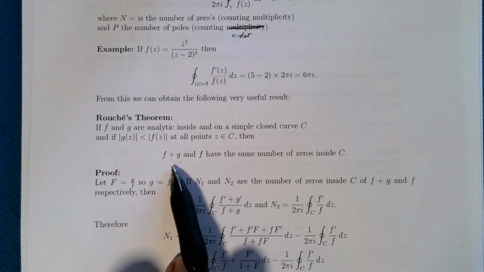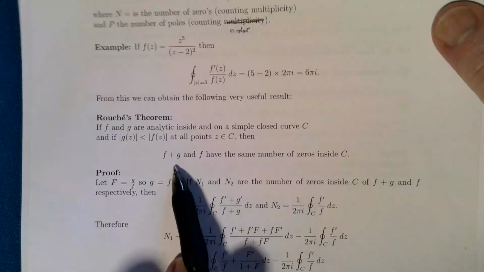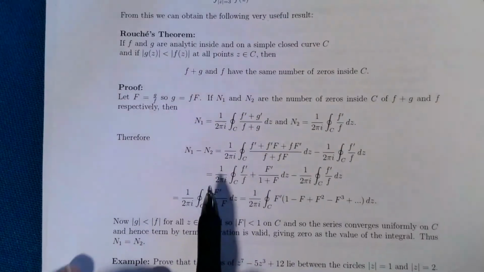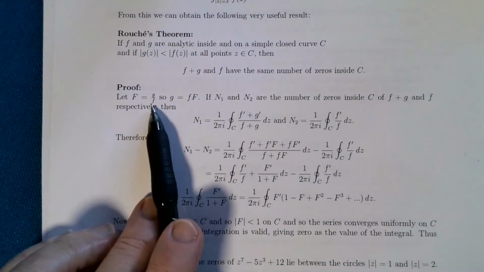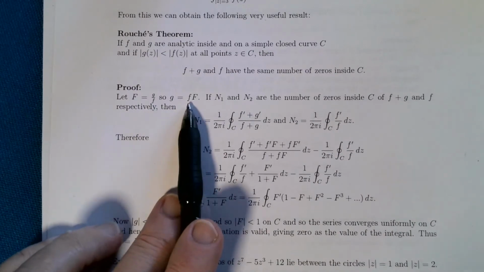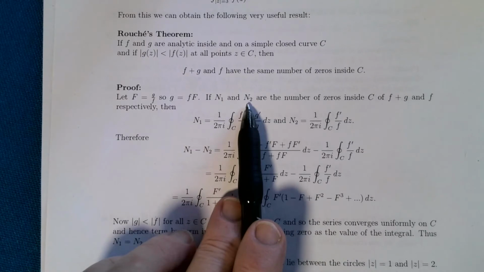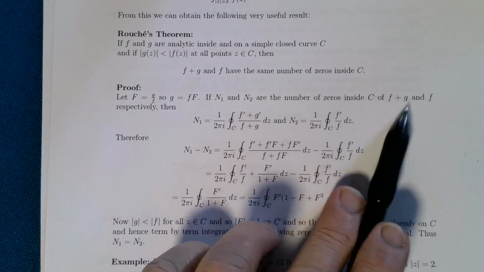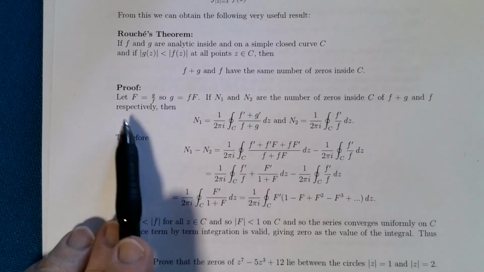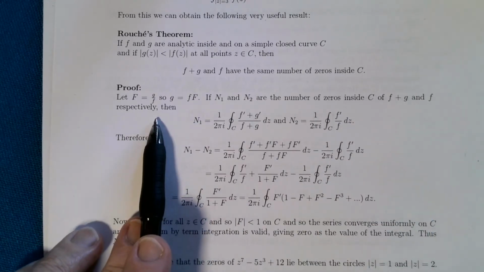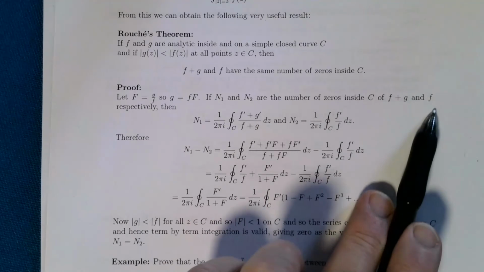We'll have a look at an example in a moment, just to do the proof of this. So I'm going to put capital F to be g over f, so g is little f times capital F, and n1 and n2 are the number of zeros inside C of f plus g and f respectively, and we want to show the number of zeros of this equals the number of zeros of this.